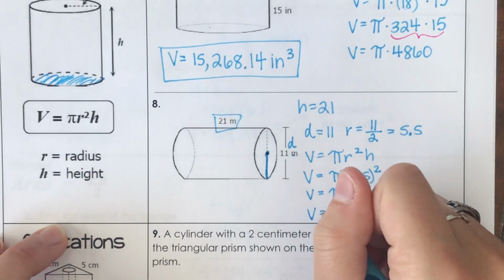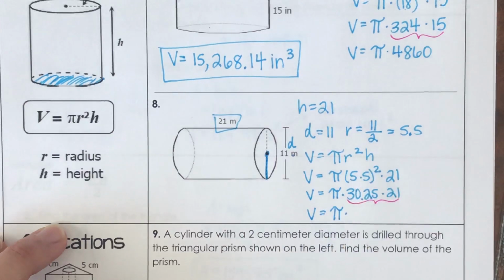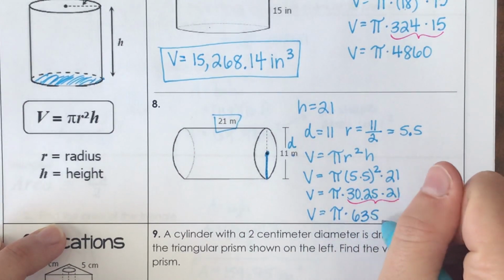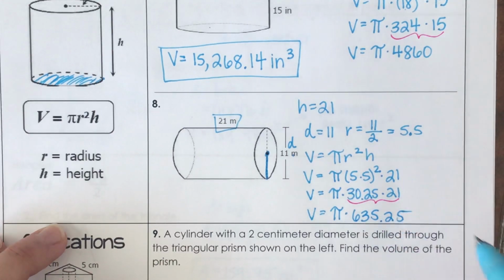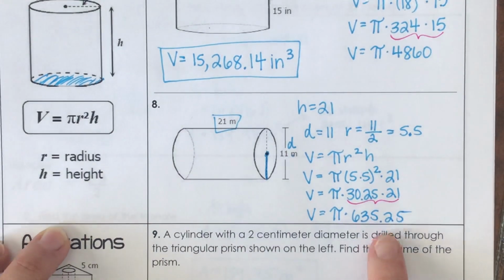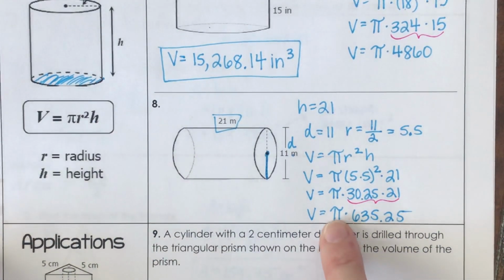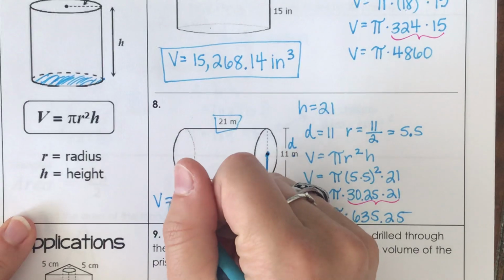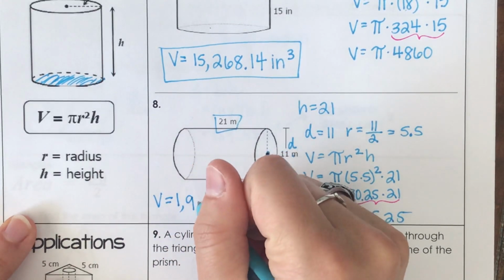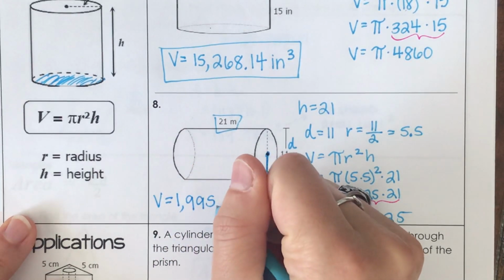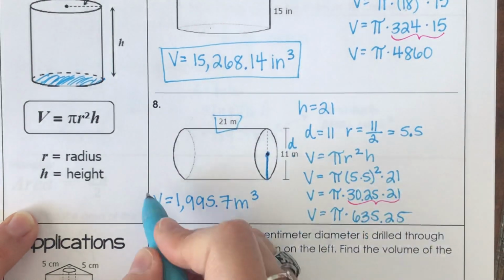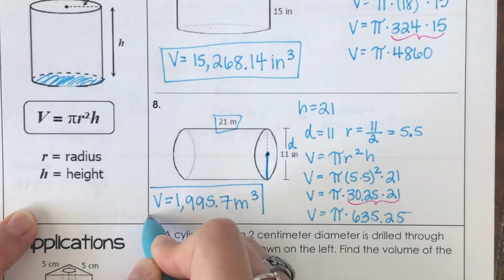So I get pi times, and when I multiply those two, I get 635.25. And then in my calculator, I'm just going to put this times pi, or pi times that number. And I'm going to use the pi symbol, and I end up getting 1,995.7, and it's meters, and it's cubed because it's volume.